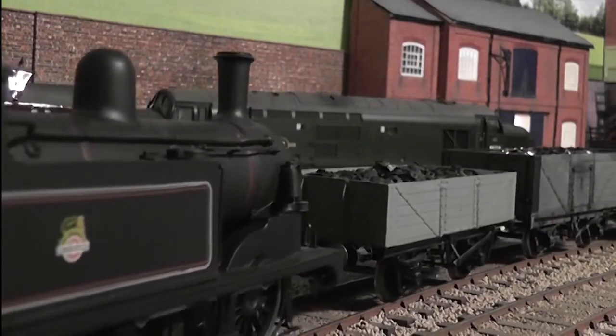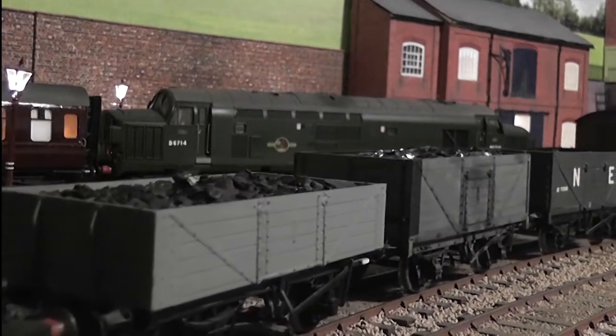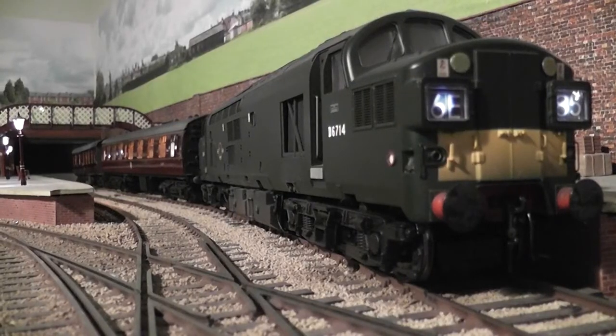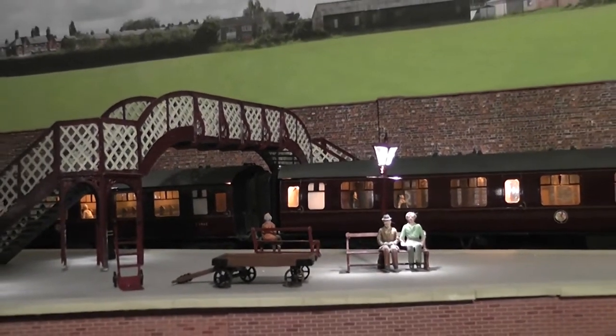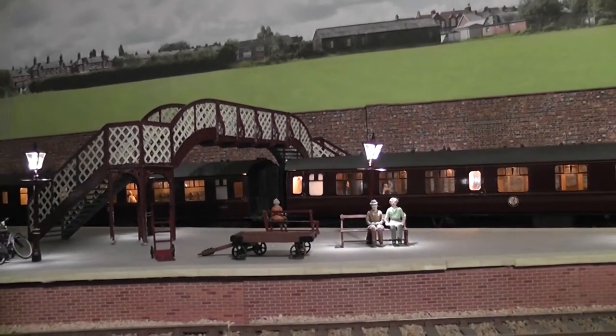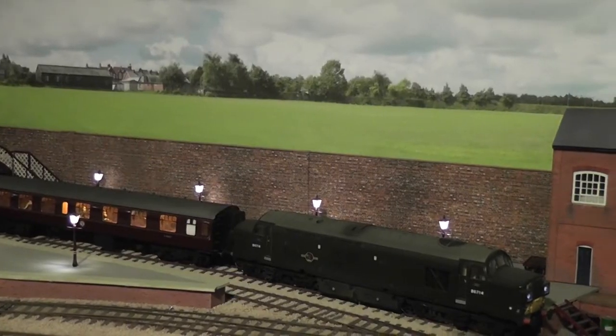On this O-gauge layout, locomotives and rolling stock are controlled by DCC. The locomotive decoders are all sound decoders, and many of the coaches have individual compartment lighting. So there's a fair bit of current taken from the DCC circuit.